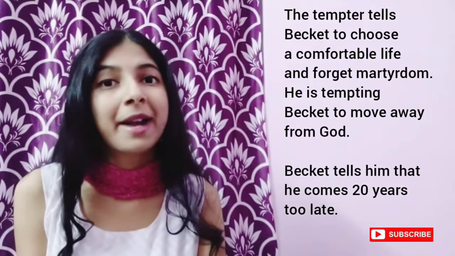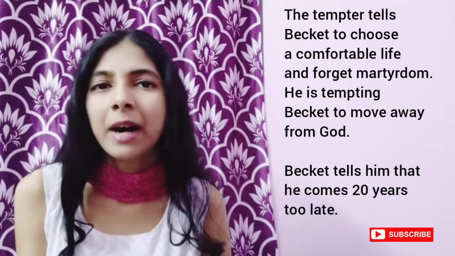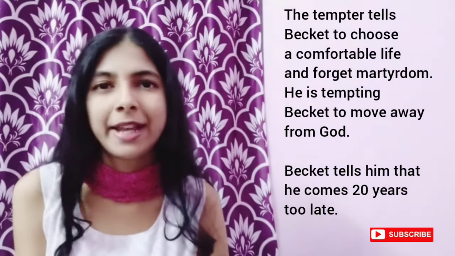Becket responds by saying that the tempter comes 20 years too late. So we can see that the first temptation or the first tempter is no temptation for Becket. He could easily dismiss it.